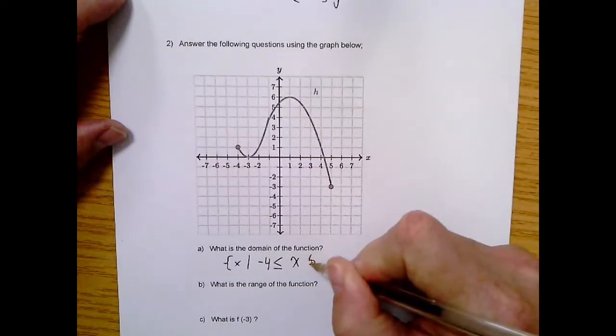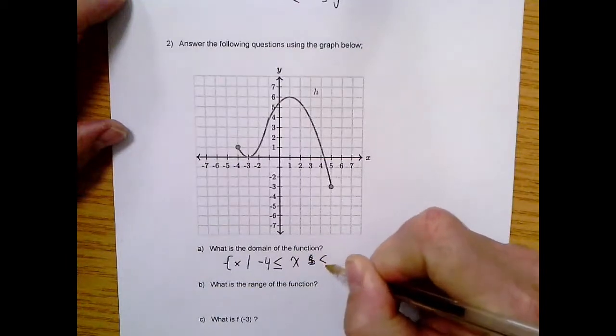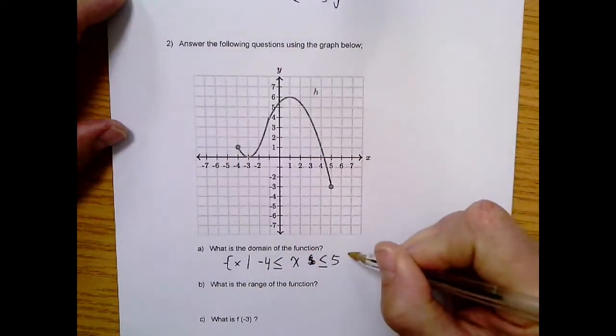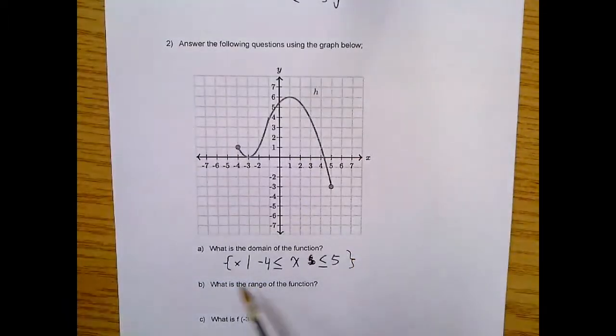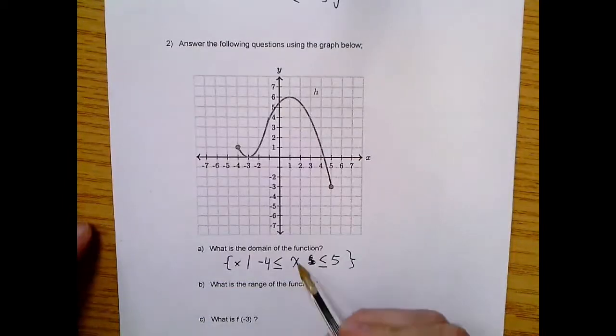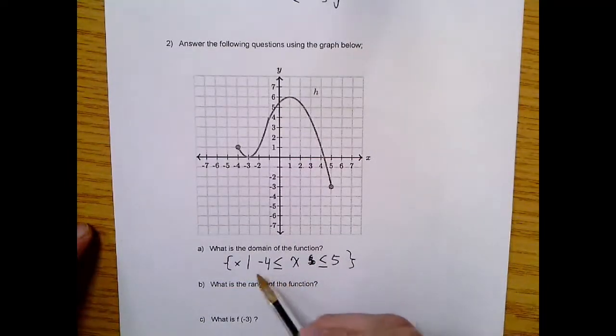Oops, gotta actually put my symbol in here. There we go, sorry about that. And then we're just going to finish up that set. So that's the set of x values, which is also known as the domain. It's saying this x value lives between -4 and 5 and everything up to and in between. That's how you do it.